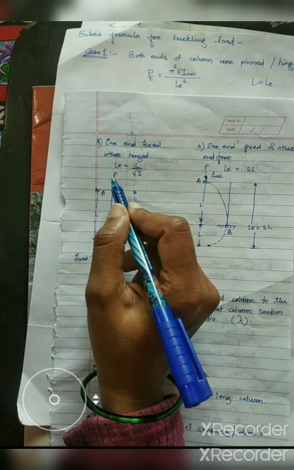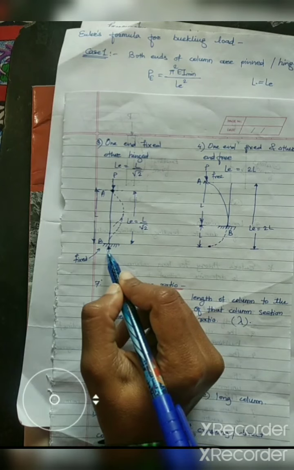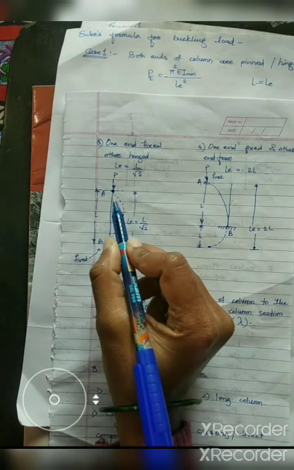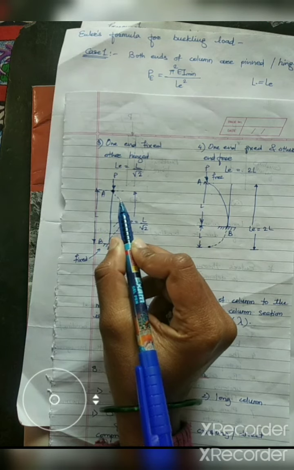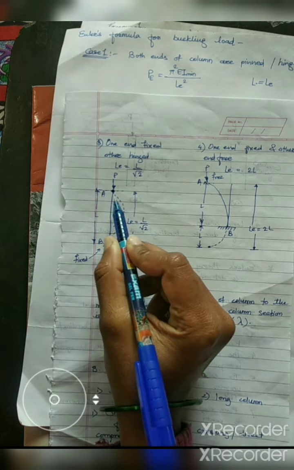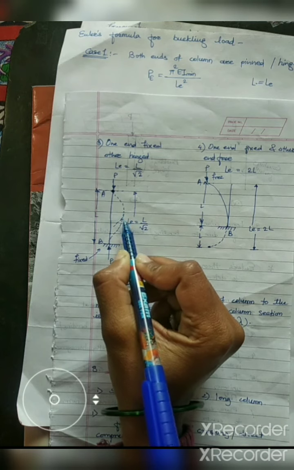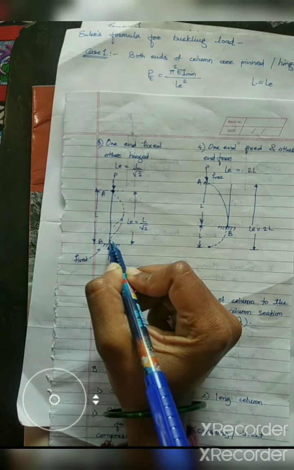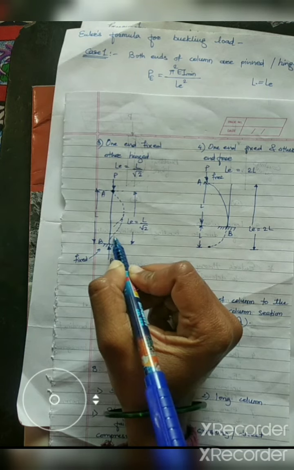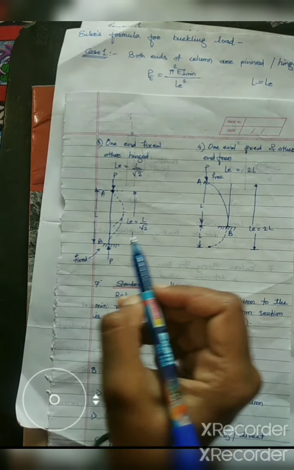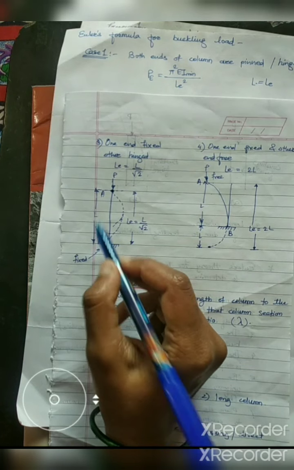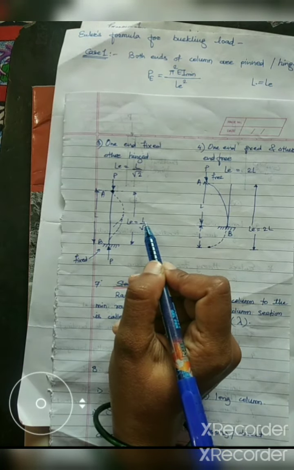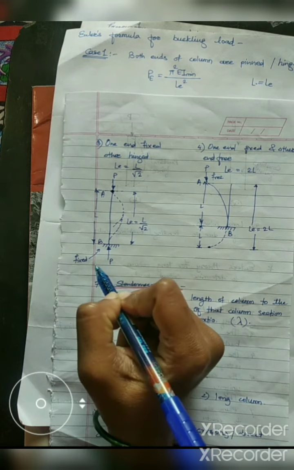In this case again the forces are compressive in nature. Then your column will buckle like this, starting from the hinge and then towards the fixed end. If L is the total actual length of the column, then your effective length will be equal to L by root 2.